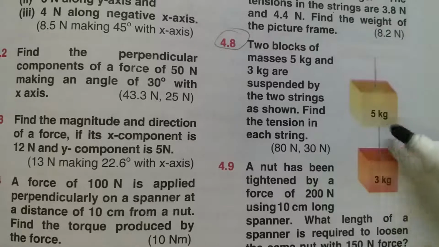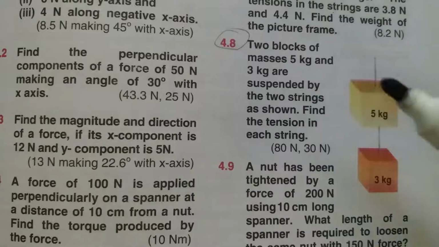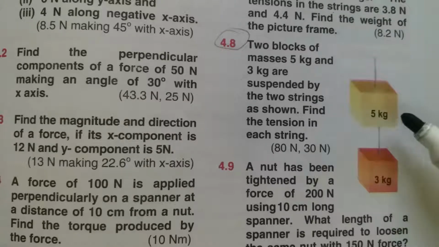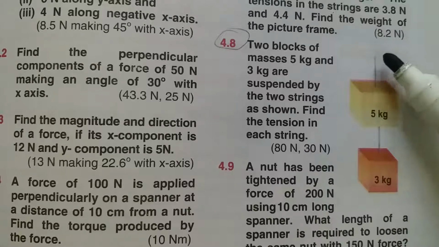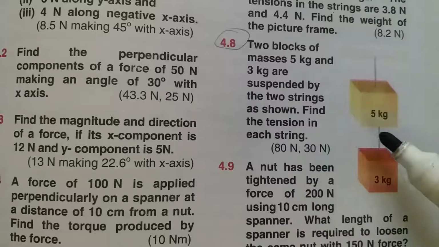And in this part of the string, only the weight of the 3 kg mass is going to apply the tension. So here we can solve it on the book. 5 kg is going to represent Newton. If you multiply it with 10, that will give you 50 Newton. So 50 Newton, and here is the 30 Newton force. So the sum of these two forces, 50 plus 30, is going to be 80 Newton, and the tension in this part of the string is 80 Newton. And in this part of the string, the tension is going to be only 30 Newton.